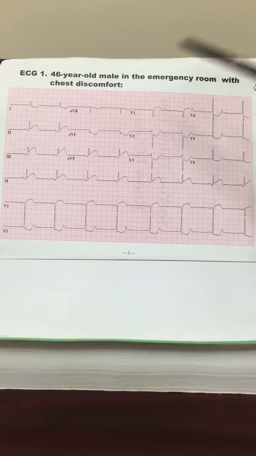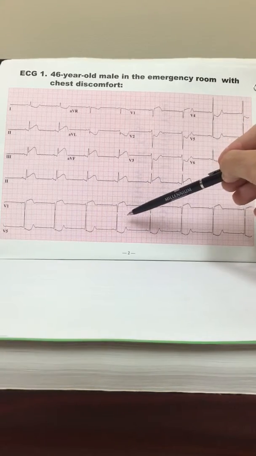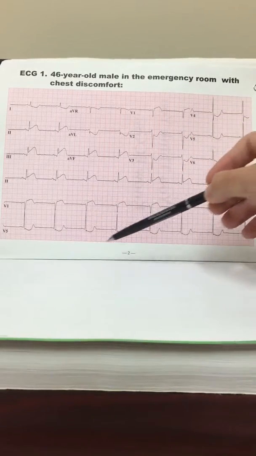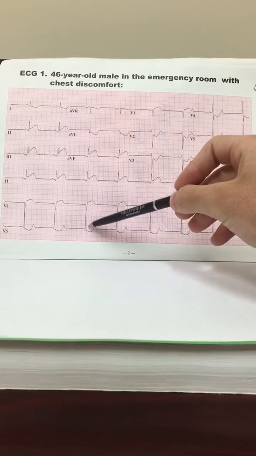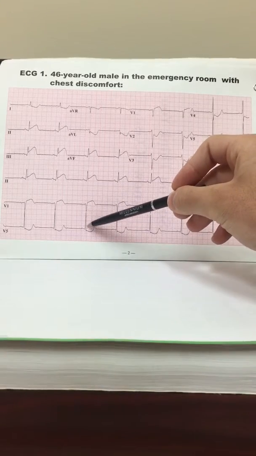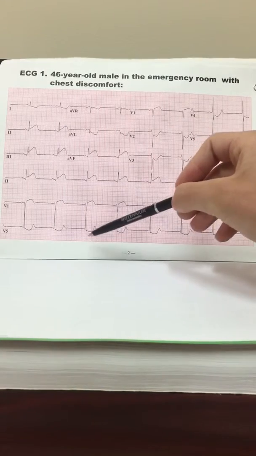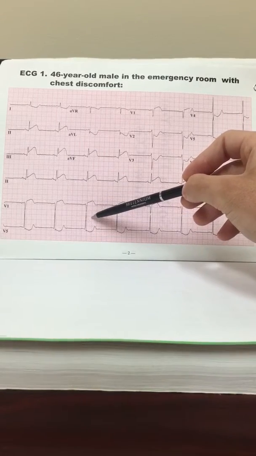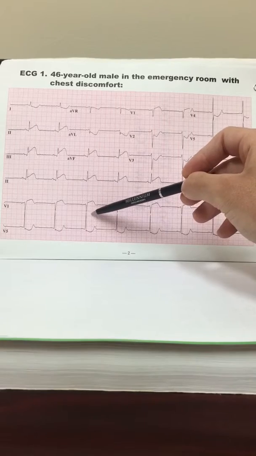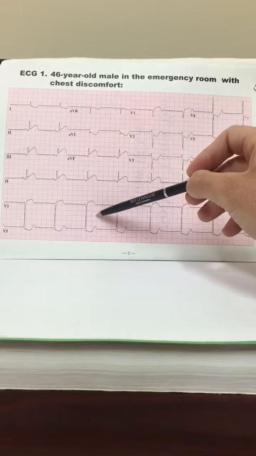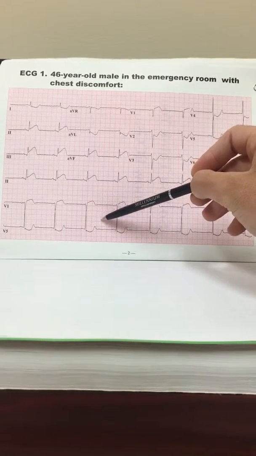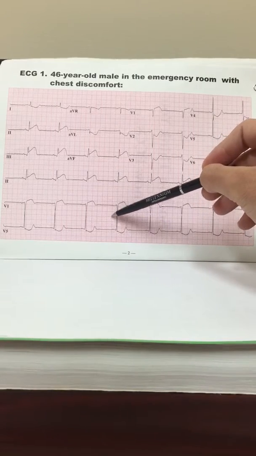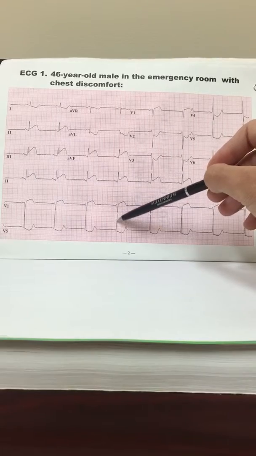The second way is to count the number of big boxes in between two QRS peaks. So I like to do this one. I like to find a QRS peak that lines up with one of the vertical lines to make it easier on myself. So we have one big box, which is 300, then 150, then 100, then 75, then 60, and then 50.